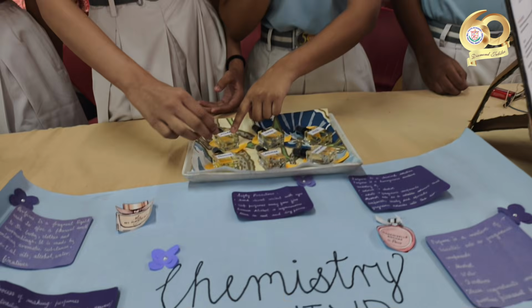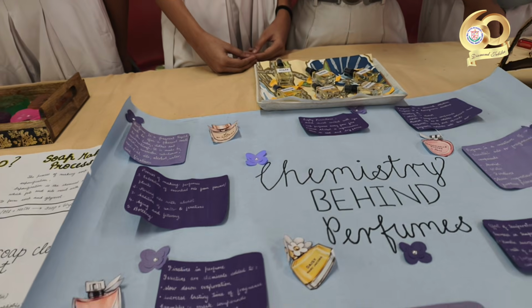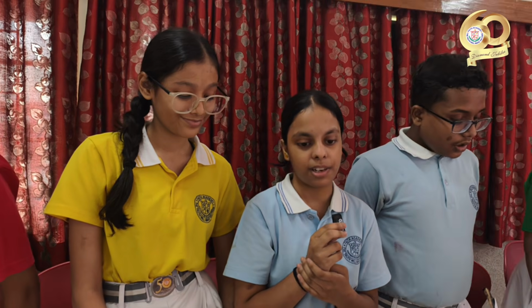Like mogra is a very strong flavor, and jasmine is also very strong. So, with this model, we can conclude that perfume is not just a cosmetic product, it also shows the chemistry behind it.